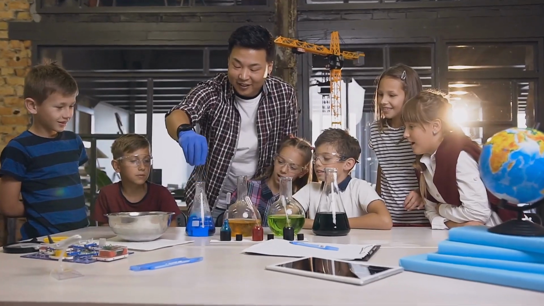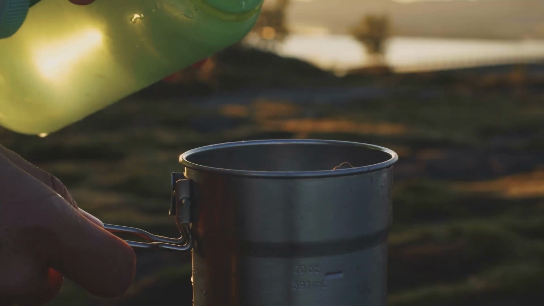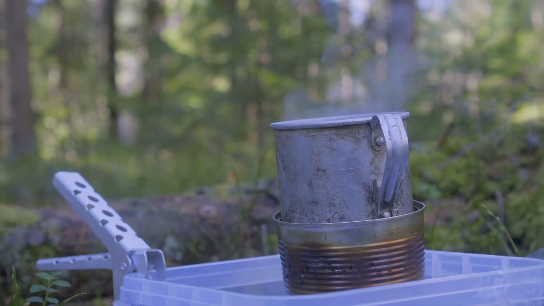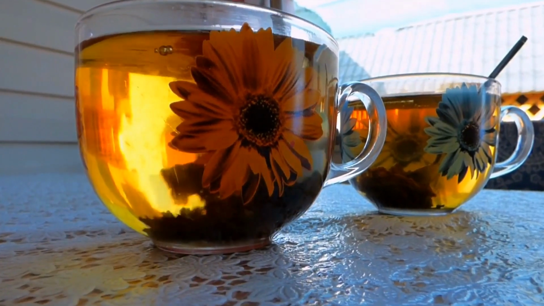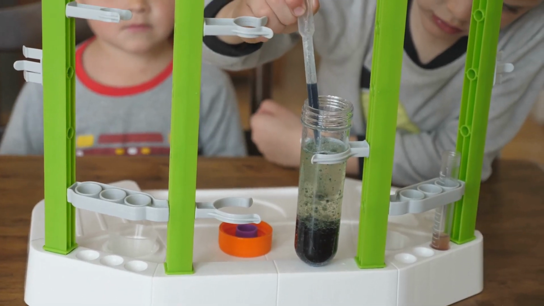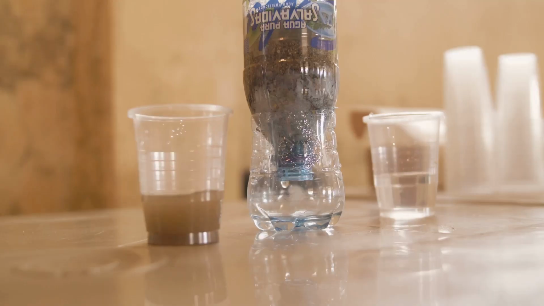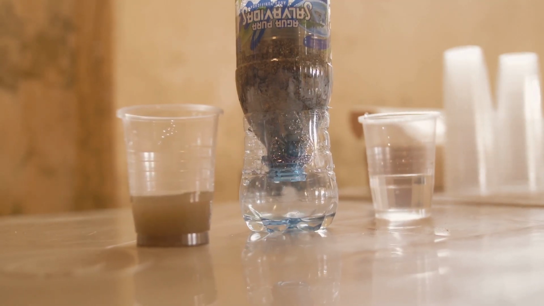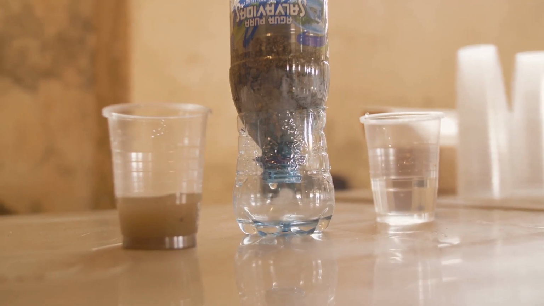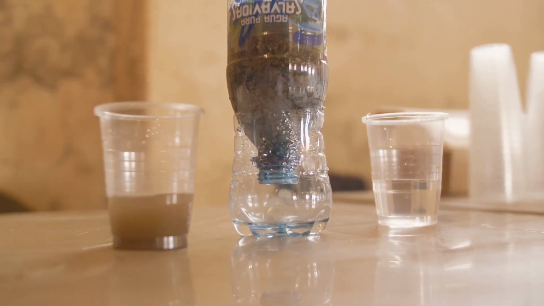Want to see evaporation in action? Here's a simple experiment you can try. Take two identical cups and fill them with the same amount of water. Leave one cup open and cover the other. Place them both outside in the sun. After a few days, check to see which cup has less water. The open cup will have less water because the water in it was able to evaporate into the air, while the covered cup kept the water from escaping.